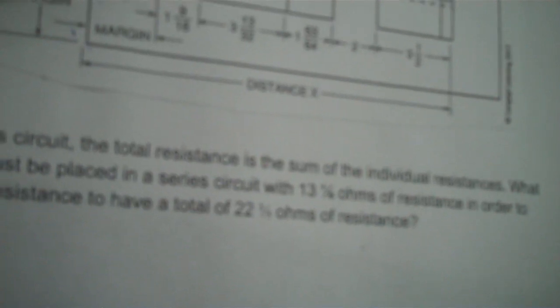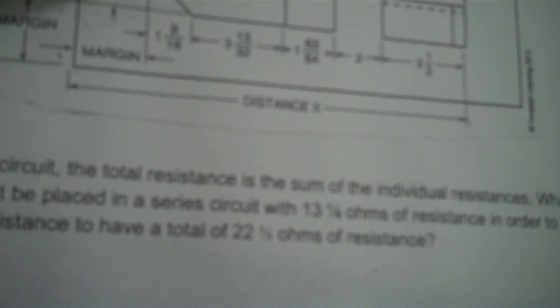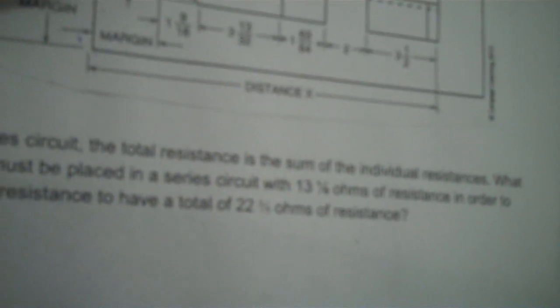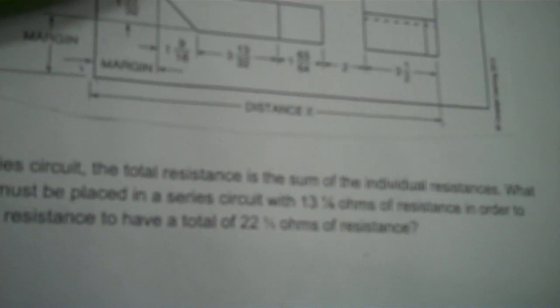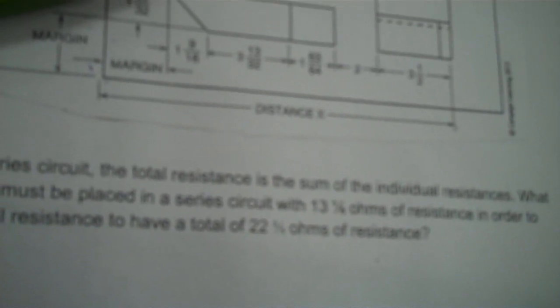Next one talks about electricity. It says, in a series circuit, the total resistance is the sum of the individual resistances. What resistance must be placed in a series circuit with 13 1/8 ohms of resistance in order to have a total resistance of 22 3/5 ohms? Now, I know you might not know a lot about electricity, but they give me the total, and then they give me one of the resistances.